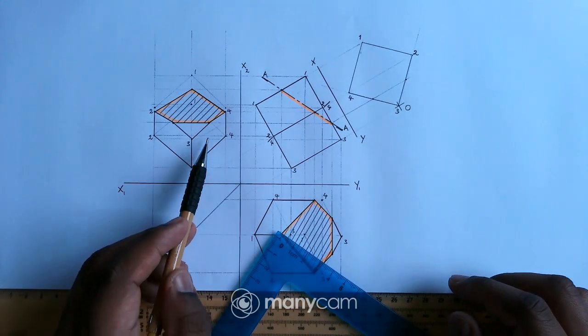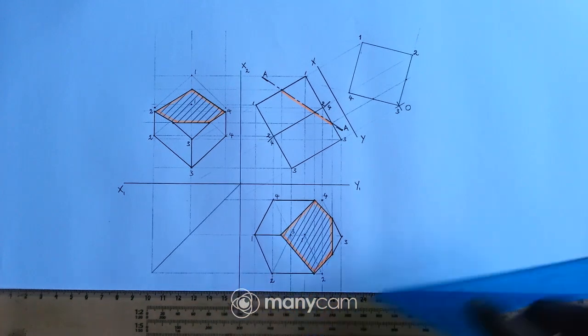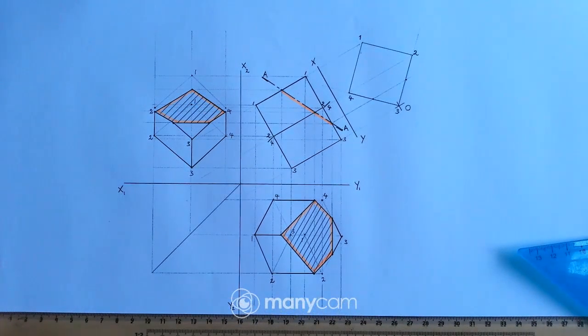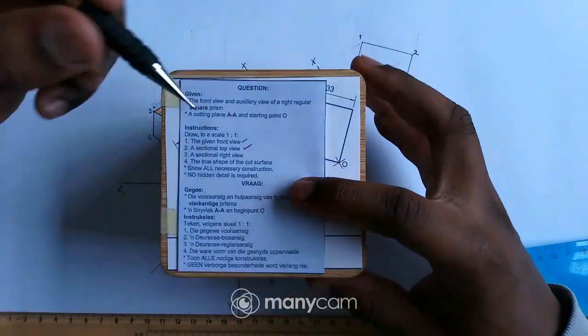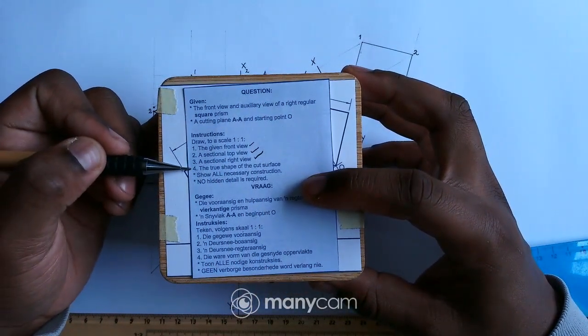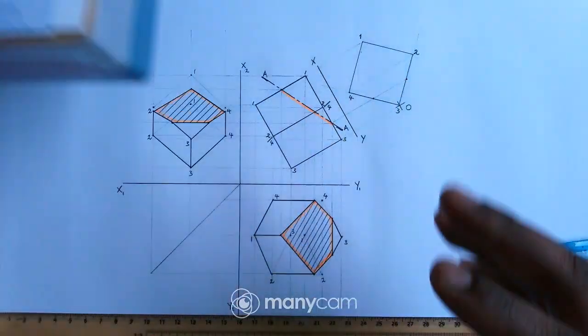So this is the complete view. So this is our sectional right view, right? Okay, so now I can just mark that off. Then that means now we are left with question number 4, the true shape of the cut surface. Now we have to go back to our cutting plane there.